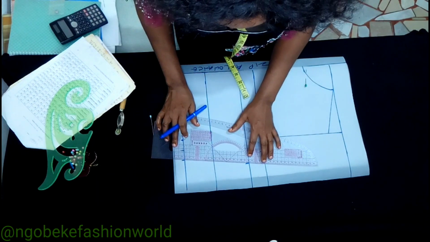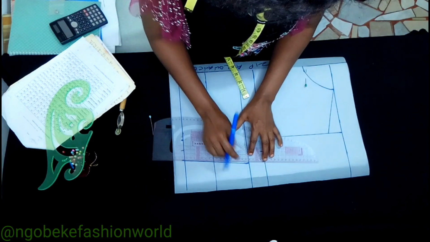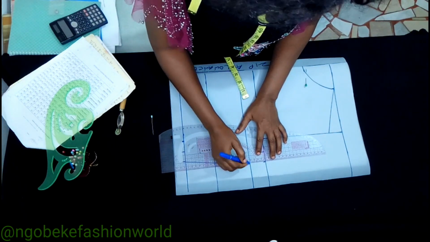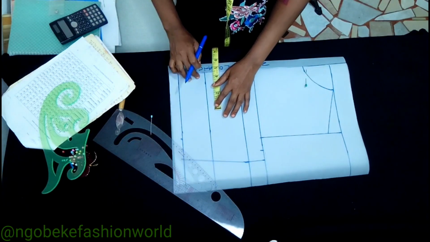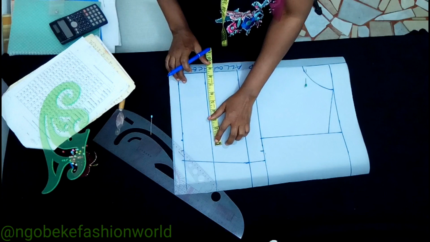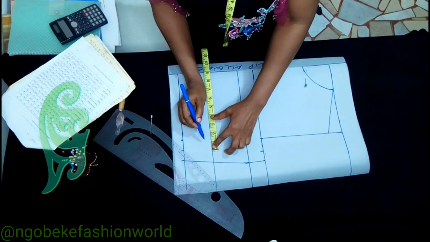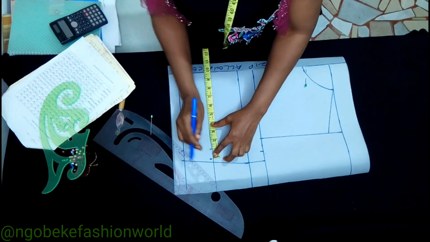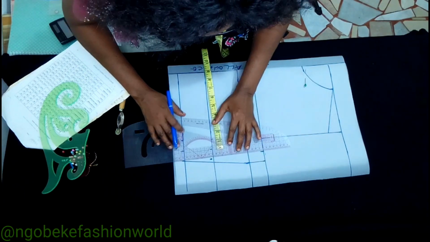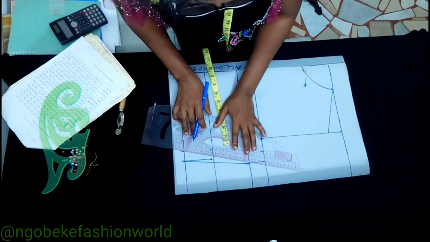So now I'm going to connect this measurement. Just like I said, I'm using the same measurement for the under bust. Let's see, this is 7.5. This is 1 inch allowance, 1 inch sewing allowance. So there's a gap. So let me bridge the gap.